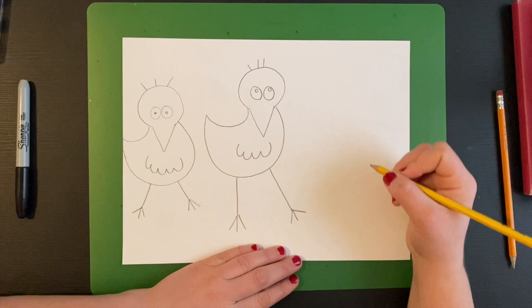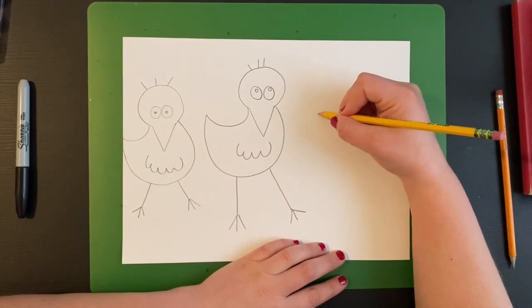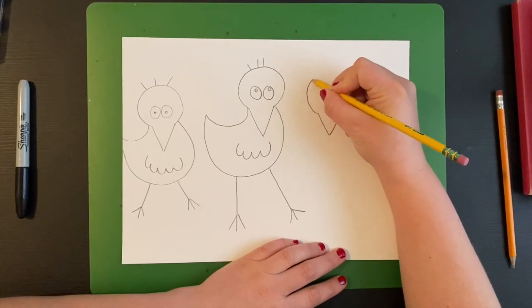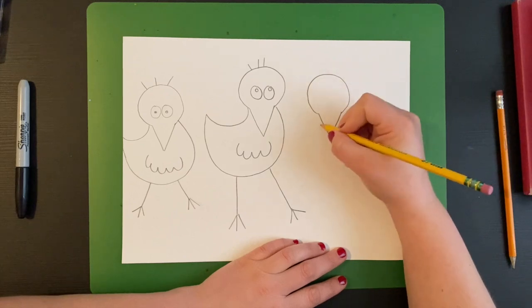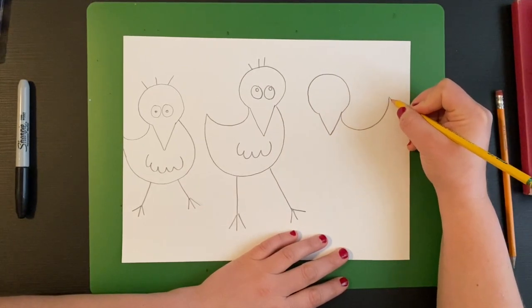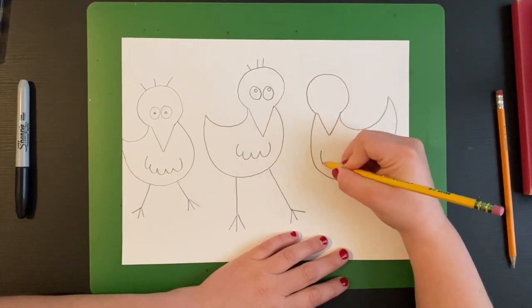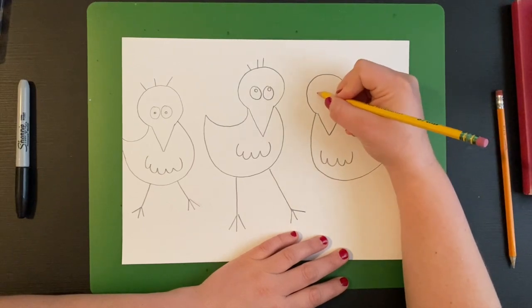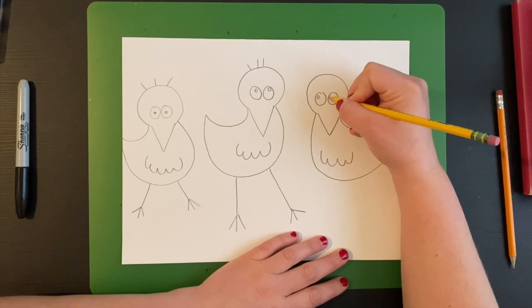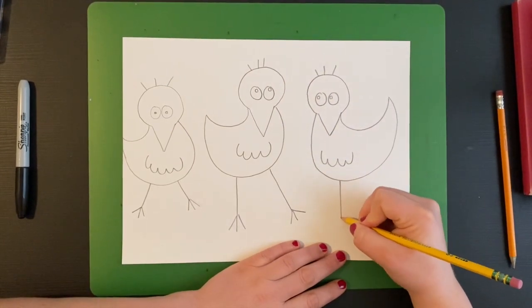And some chest feathers. And then let's make one more friend for him, but this time let's have him facing the other way. So make that triangle shape. Go around. Make a curved line. Another curved line. And some chest feathers. And make 2 eyes. Maybe this time he's looking over there. And then add some feet.